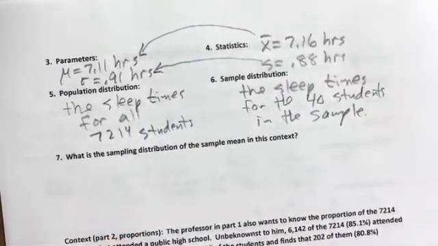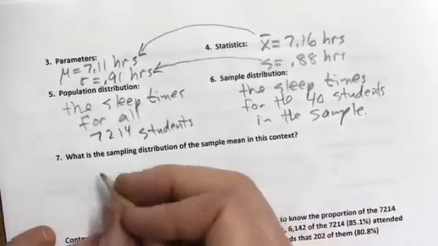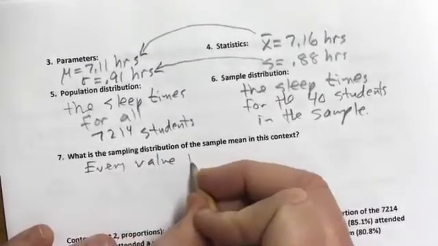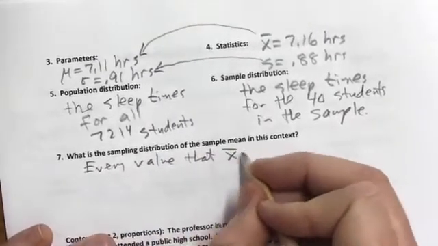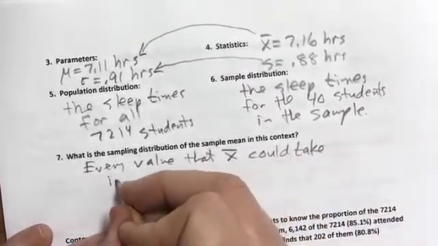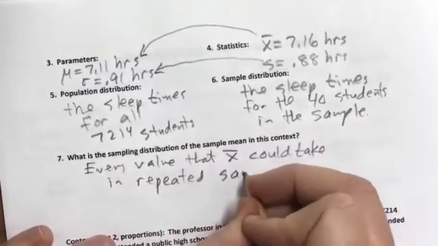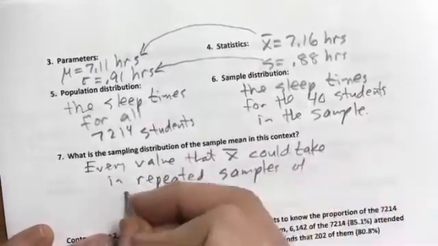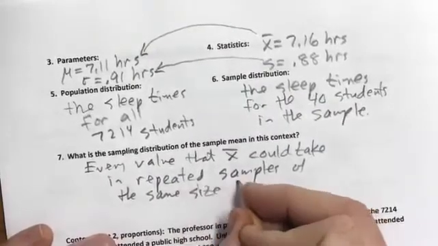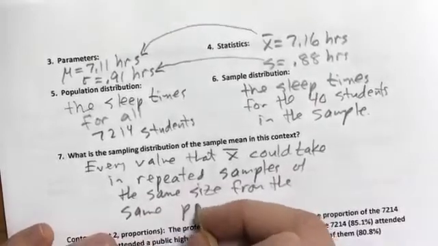And then what is the sampling distribution of the sample mean? It is every value that X bar could possibly take in repeated samples of the same size from the same population.